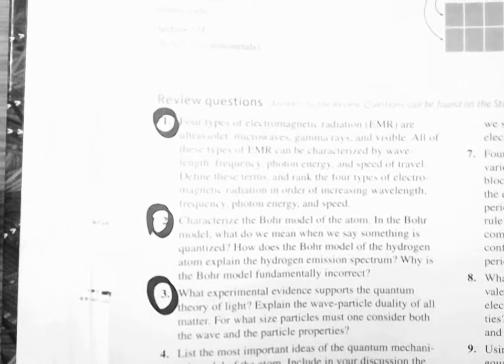Let's start with the easy part, though. I guess the atomic theory part. Let's talk a little bit about atomic theory really quick.